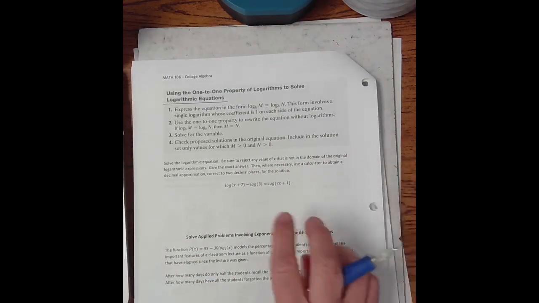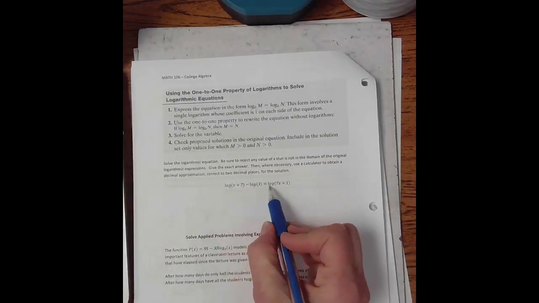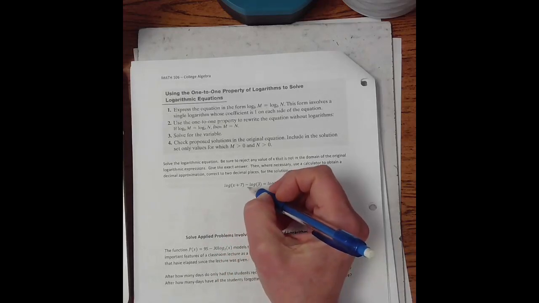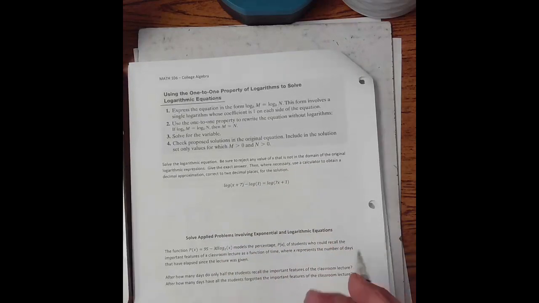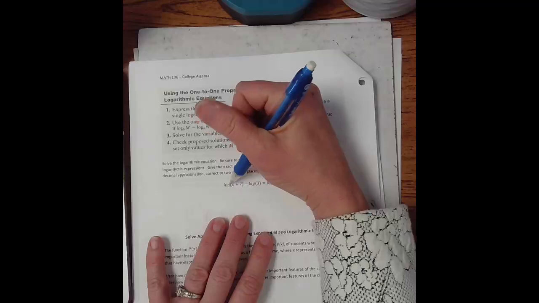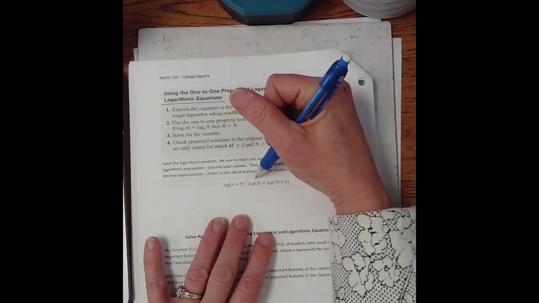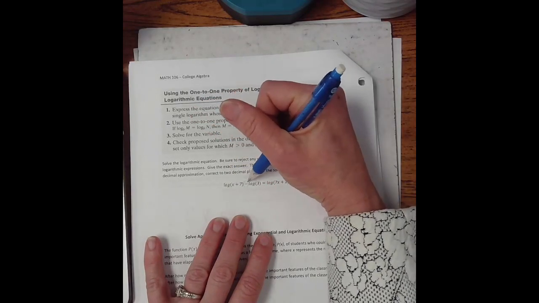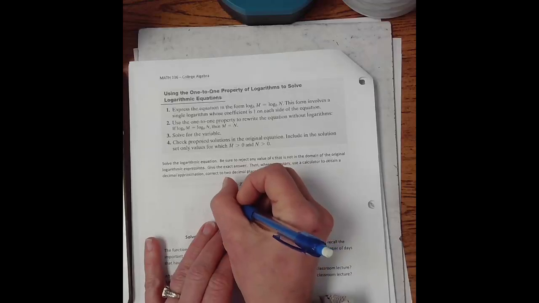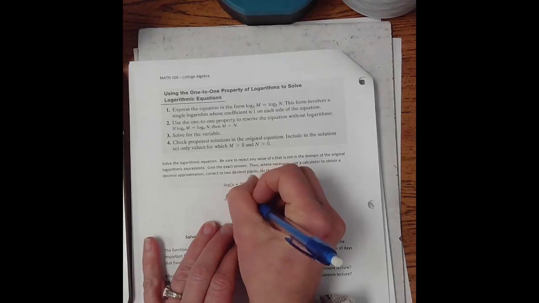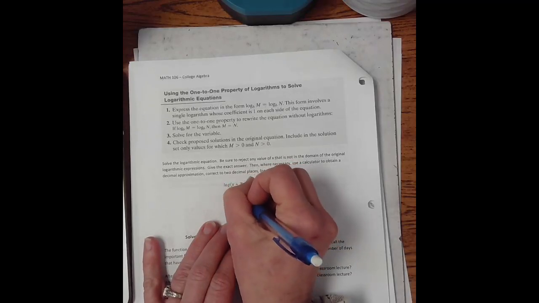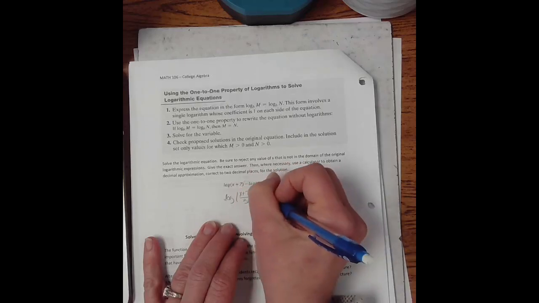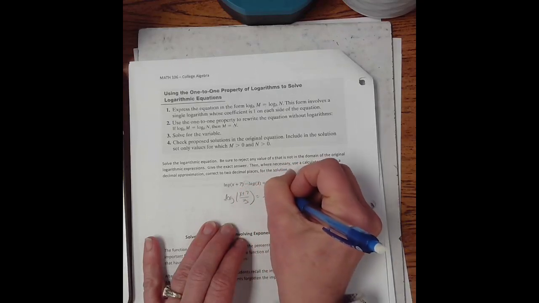So I'm going to start off with this problem here, and before I do anything, because I've got to get them so that they're in this form, that means I have to combine these two logarithm functions. So because I have a minus, I know I'm dividing, so I'm going to have the log of x plus 7 divided by 3 is equal to the log of 7x plus 1.